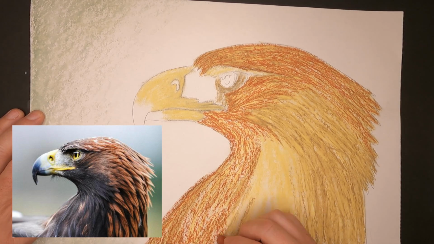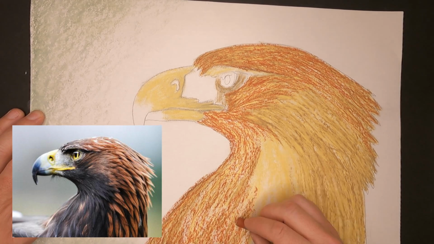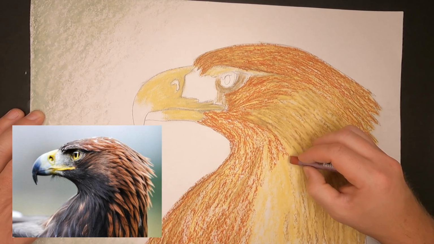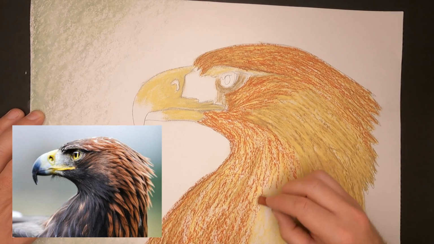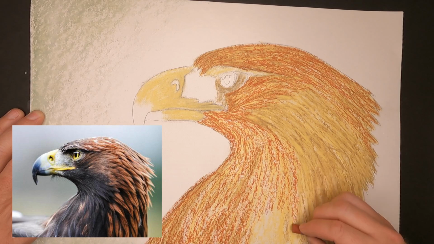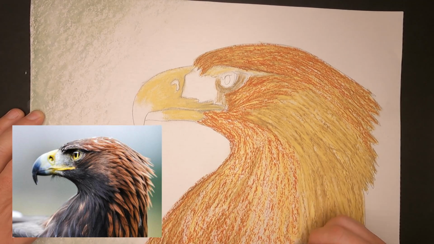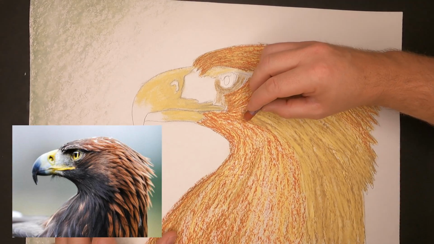Because those feathers really turn from dark, and then they've kind of slowly, in areas, slowly turned from dark to that brown. And it gives me the ability to blend. Makes my life a lot easier in the long run.